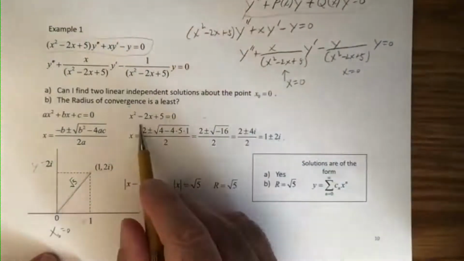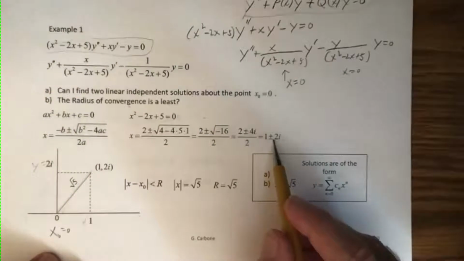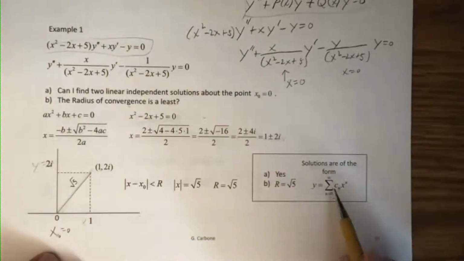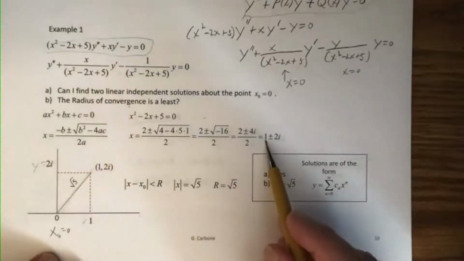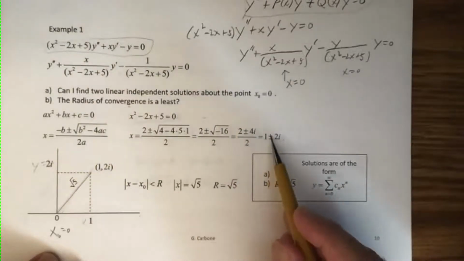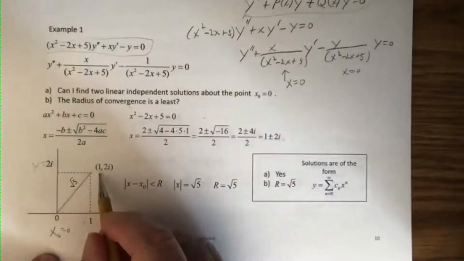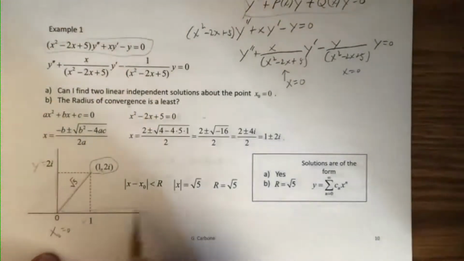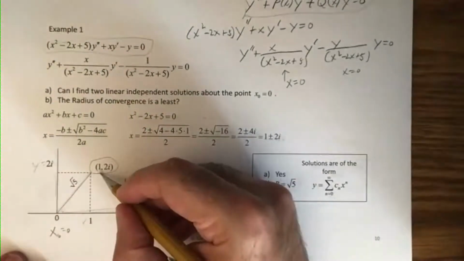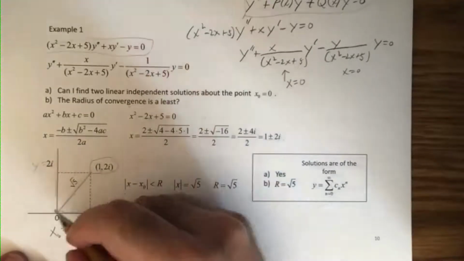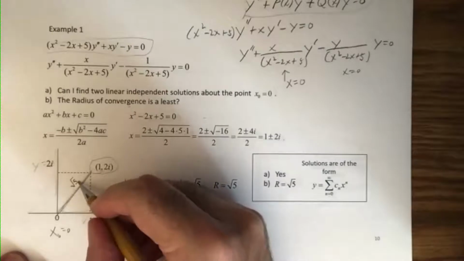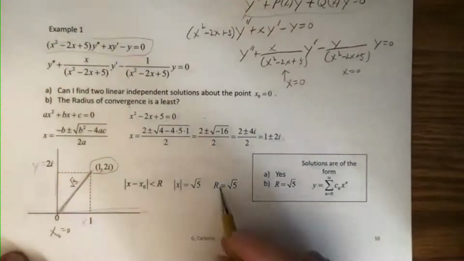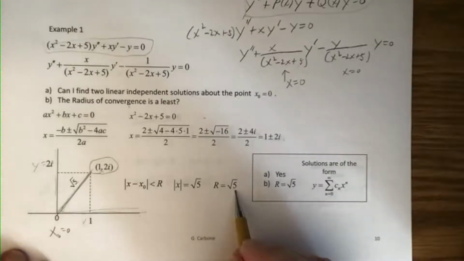So then I use the quadratic equation to solve this for 0. And the point I get is 1 plus or minus 2i. So that point is right here. If I draw this as the imaginary axis and this as the real axis, then this is 1. This is the point 1, 2i. This distance here is just the square root of 5. So that tells me I'm guaranteed to have a radius of convergence of at least the square root of 5. That's all we're saying here.